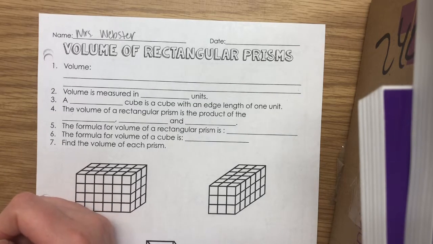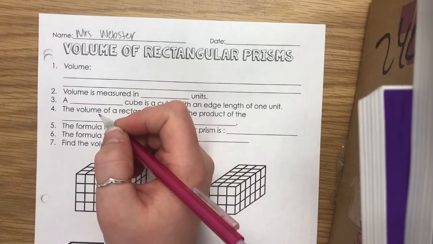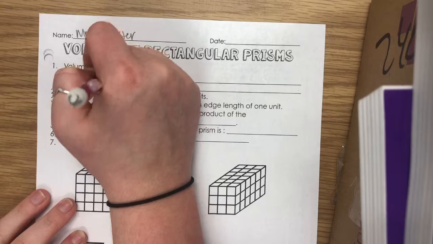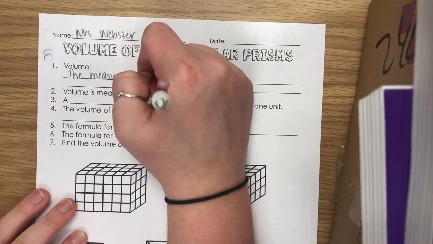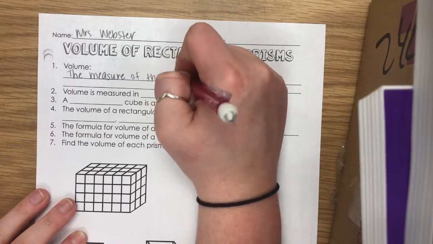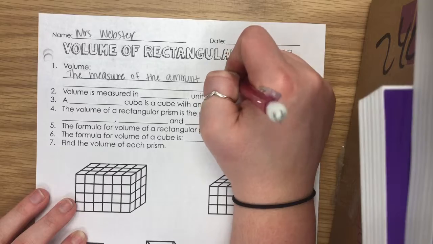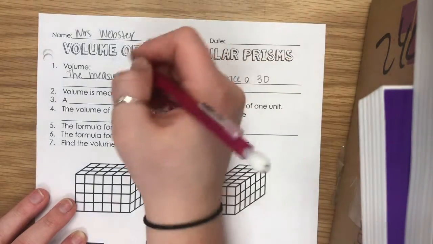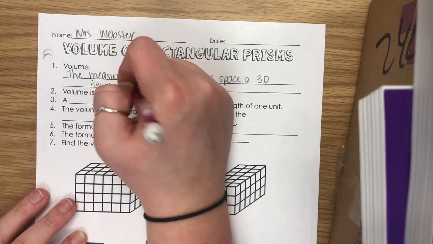Now you should know what volume is. It should be familiar to you. You did talk about volume in 5th grade, but let's go ahead and write us a definition for that. So volume is the measure of the amount of space a 3D figure can hold.